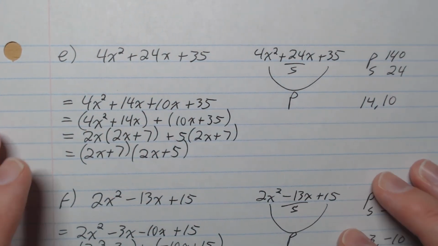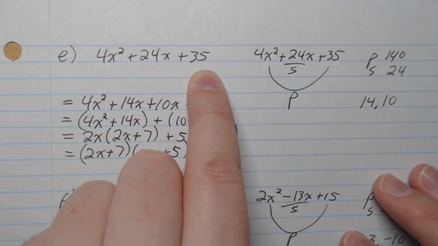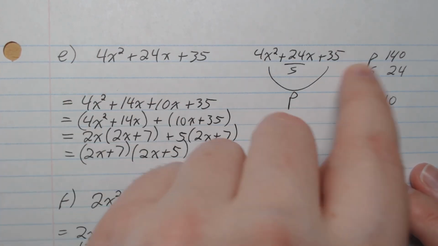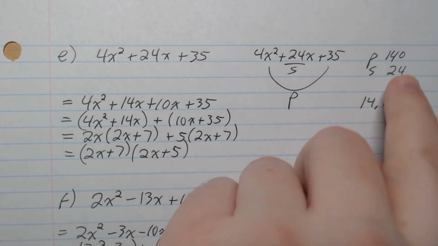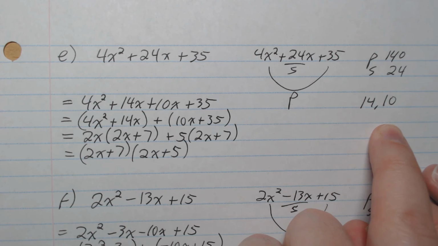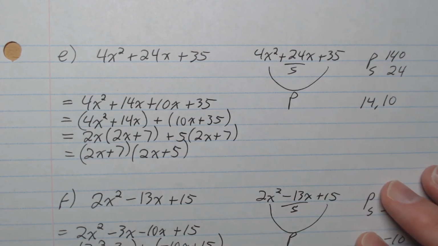E. 4x squared plus 24x plus 35. Product gives 140. Sum gives 24. In this case, it's easy. 14 times 10 works. So 14 and 10 are our two numbers.